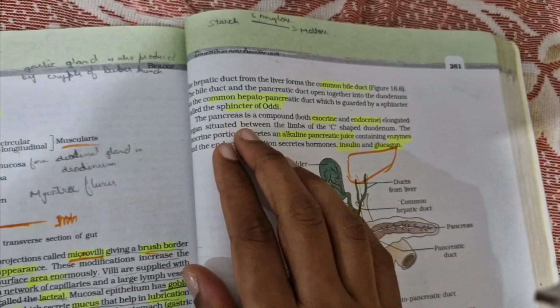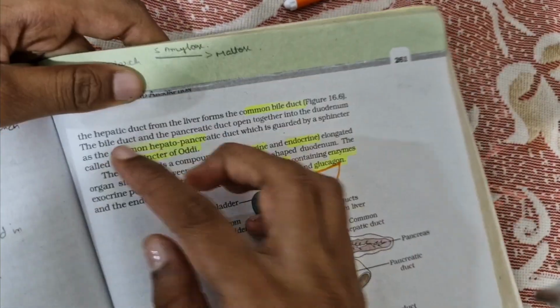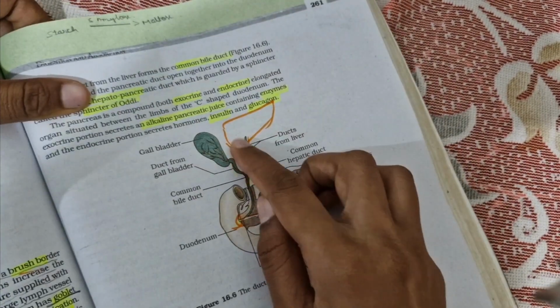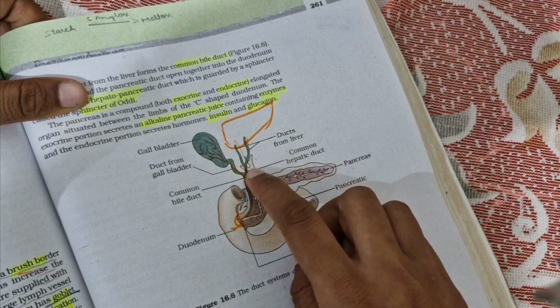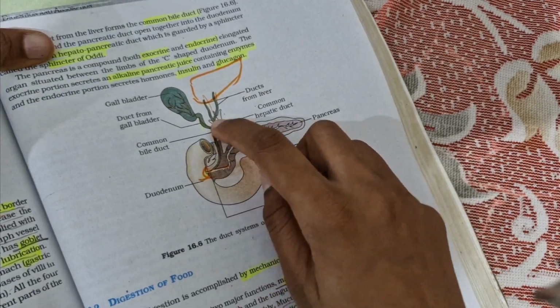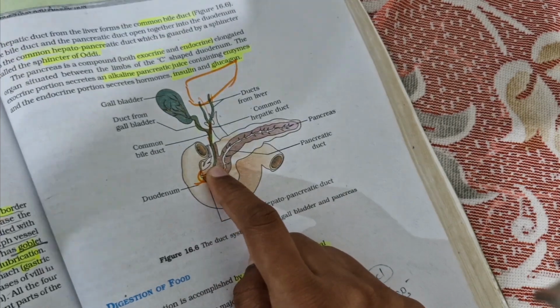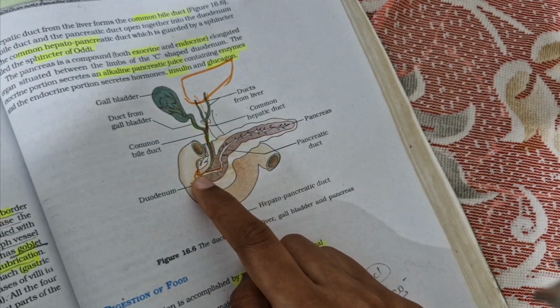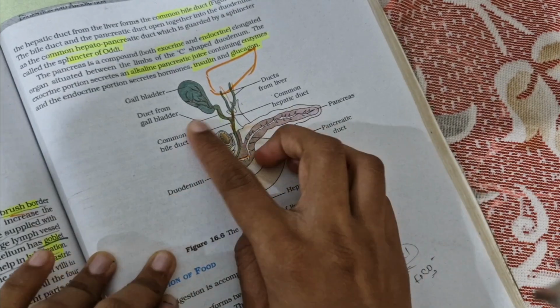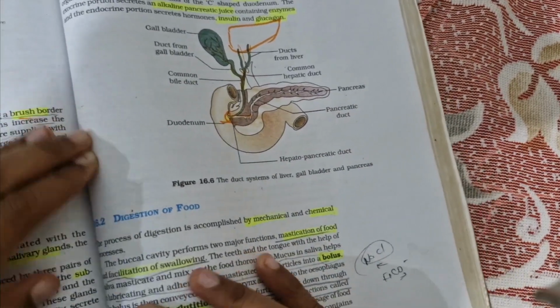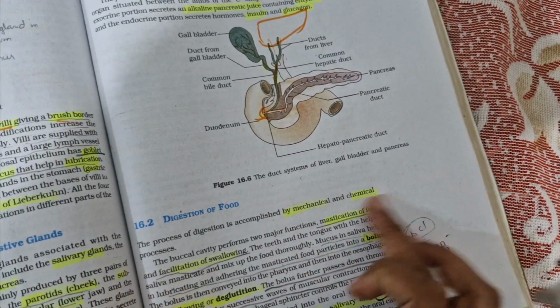From the gallbladder a duct comes, known as the cystic duct, and from the liver 2 ducts come, the right and left hepatic duct, which form the common hepatic duct. The cystic duct and common hepatic duct both open as the common bile duct, which then joins with the pancreatic duct and forms the hepatopancreatic duct, which opens into the second part of the duodenum. Then the digestion process has 2 processes, mechanical and chemical.